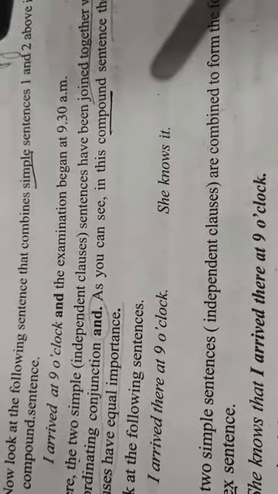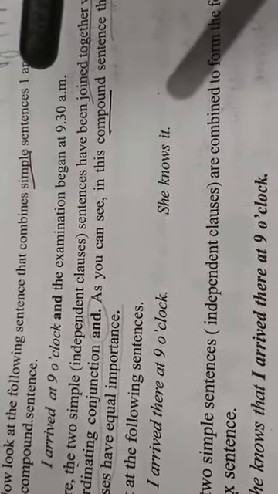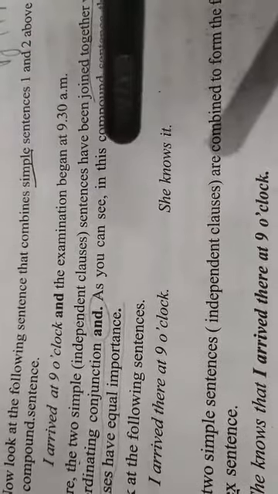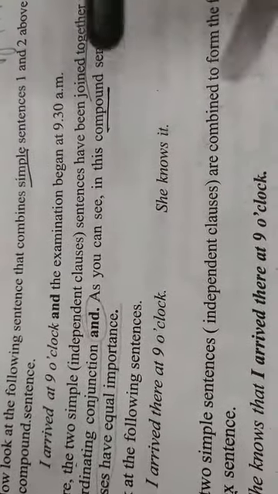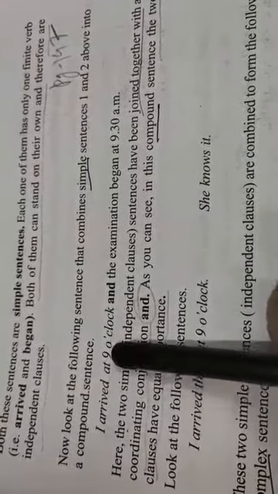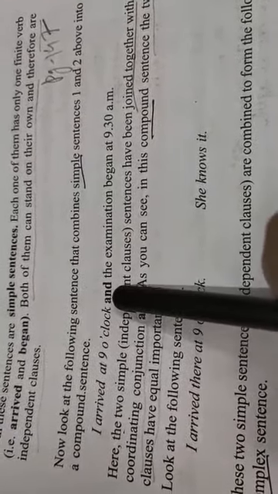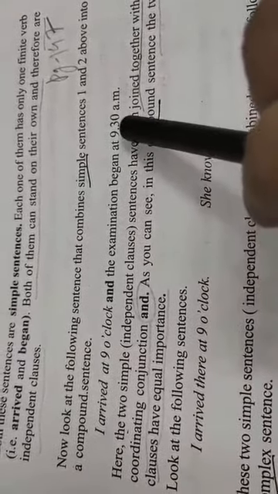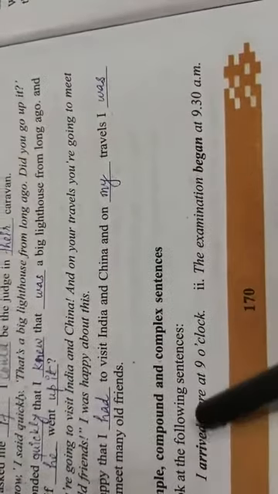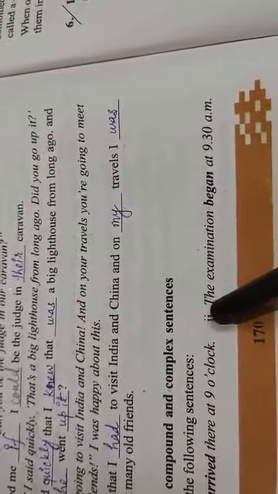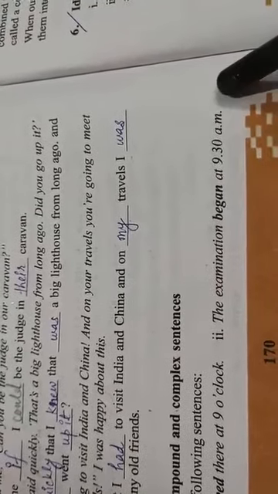Okay, and in a compound sentence each clause can stand on its own and each has equal importance. For example: I arrived at 9 o'clock and the examination began at 9:30 a.m. Here the two simple sentences are: I arrived there at 9 o'clock, and the second one is the examination began at 9:30 a.m., because both are simple sentences.